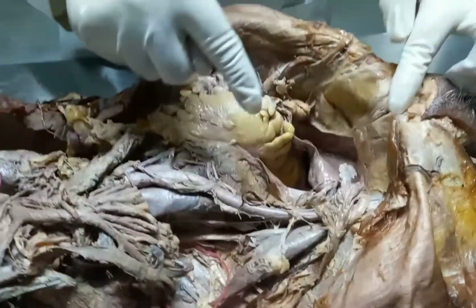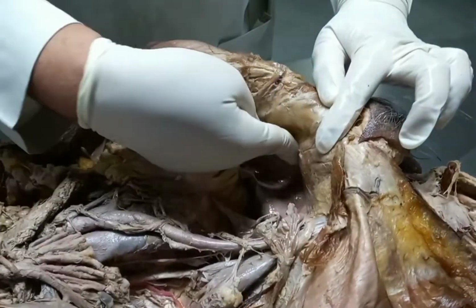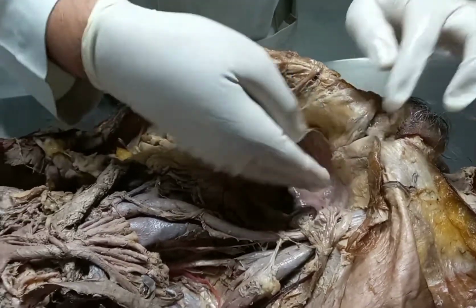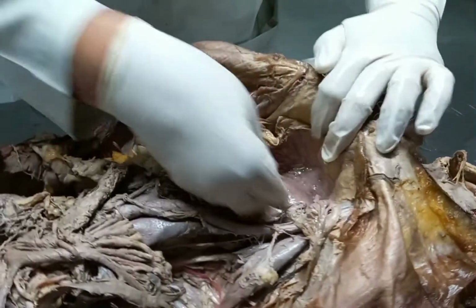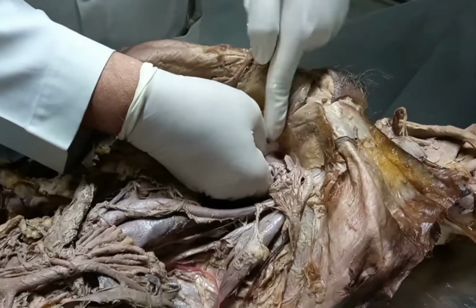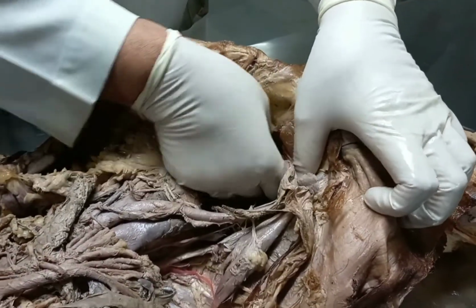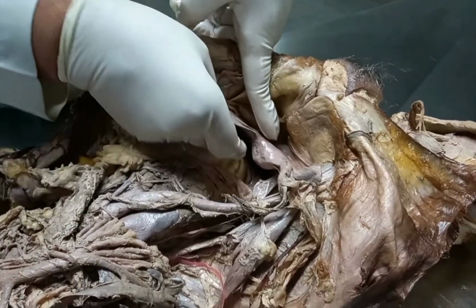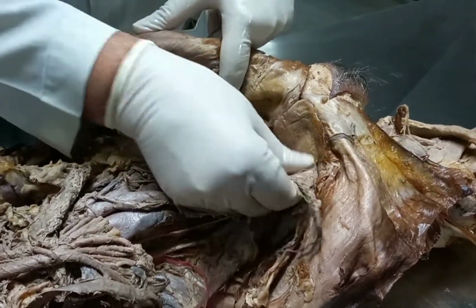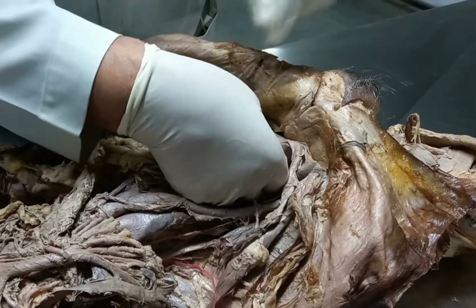This is the pubic symphysis here. This is the superior surface of the urinary bladder covered by the peritoneum. Then this peritoneum reflects onto the anterior surface of the uterus here. So this is the anterior surface of the uterus. This is the fundus of the uterus.